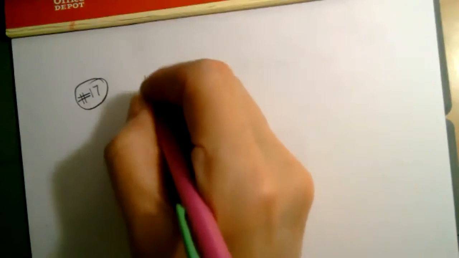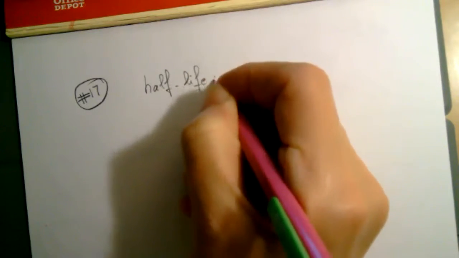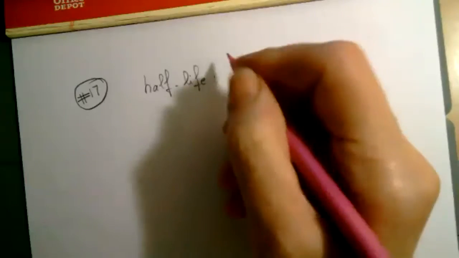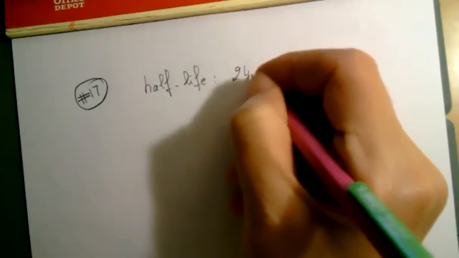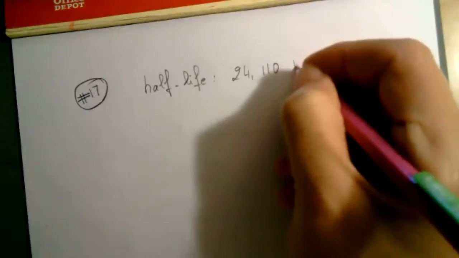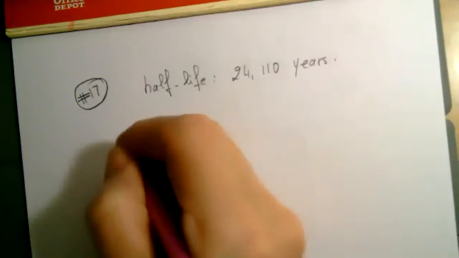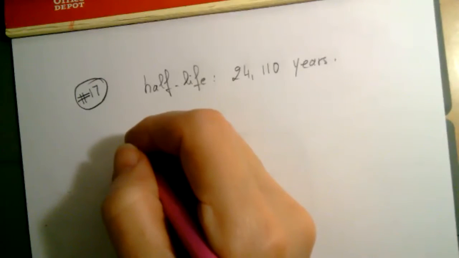Okay, let's look at number 17. We are in section 4.2. This is the problem. The half-life of plutonium-239 is 24,110 years. So the half-life is the amount of time needed for the initial amount to be reduced to half its value. By what percent does a sample of plutonium decrease after 1 year?